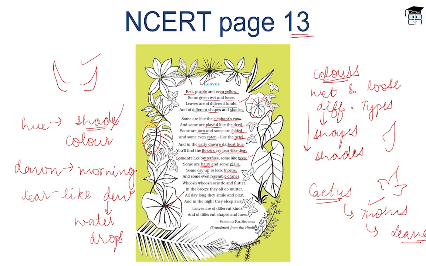Okay, whoosh whoosh scuttle and flutter. Now what is this? This is the leaves fluttering and scuttling because of the wind. Because of the wind, the leaves are fluttering and scuttling, and they are making the sound of whoosh whoosh. In the breeze, they all do mutter. They make noises. All day long, they smile and play. Leaves smile and play. That means they fly here and there. And in the night, they sleep away. In the night, sleep away. That means leaves sleep at night.